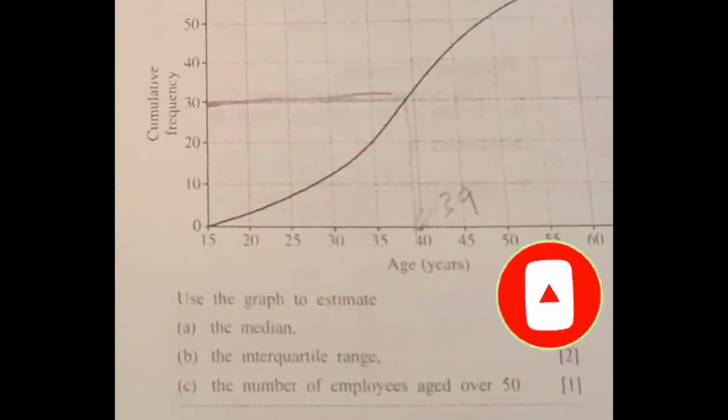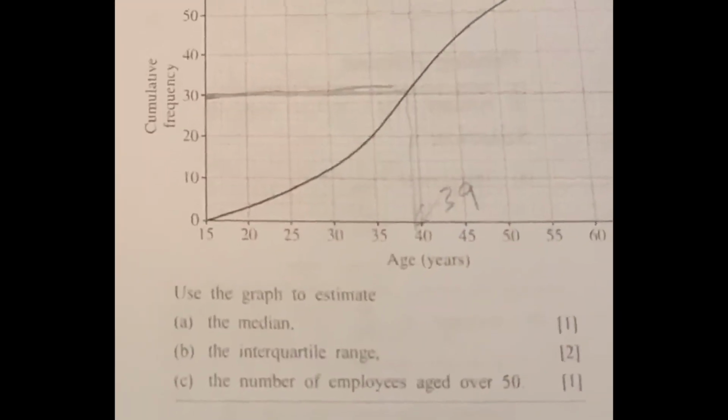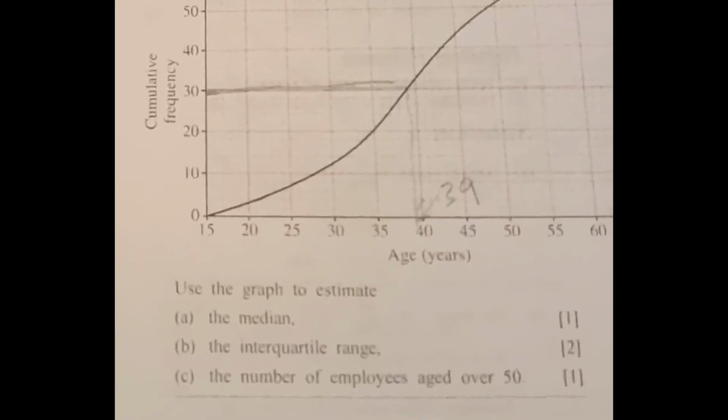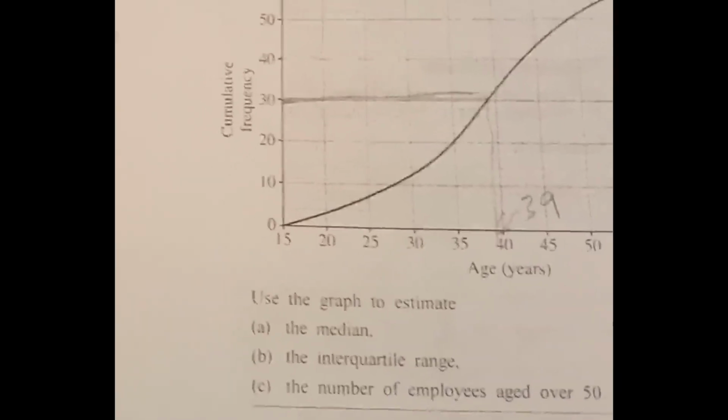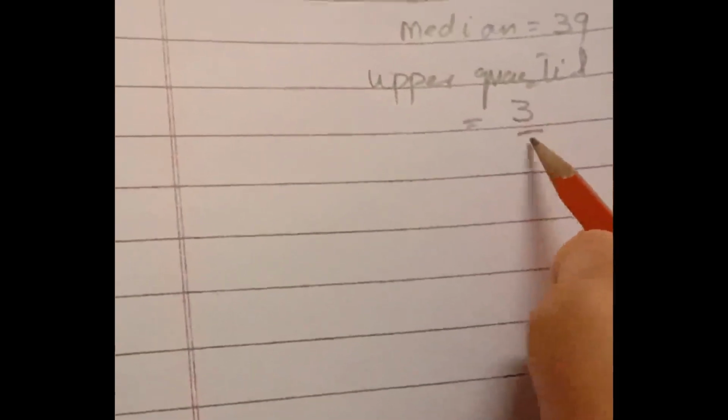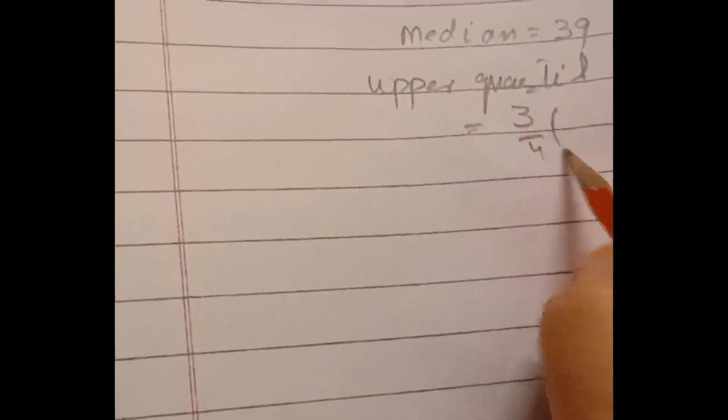Next is interquartile range. Interquartile range is equal to upper quartile minus lower quartile. Now here, upper quartile is equal to 3/4 of the 60th value.